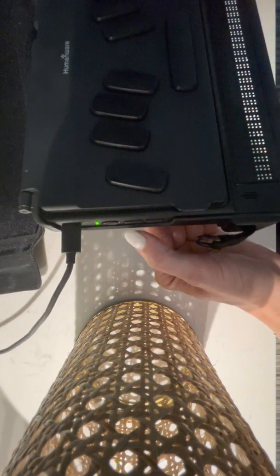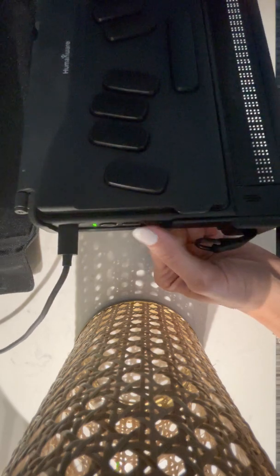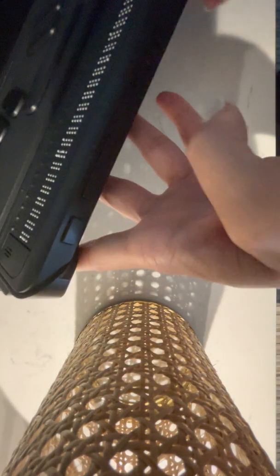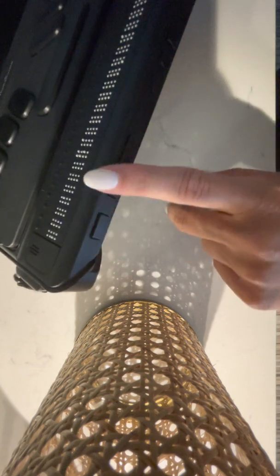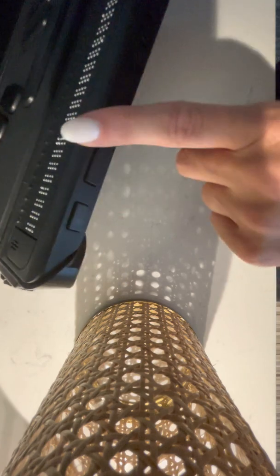Beneath that, I've got two buttons on top of one another, which are my volume keys, so I can turn my volume up and down there. On the frontmost portion of the device, so closest to my body, I've got a previous thumb key, which is all the way to the left thumb key as I'm moving to the right of the device.